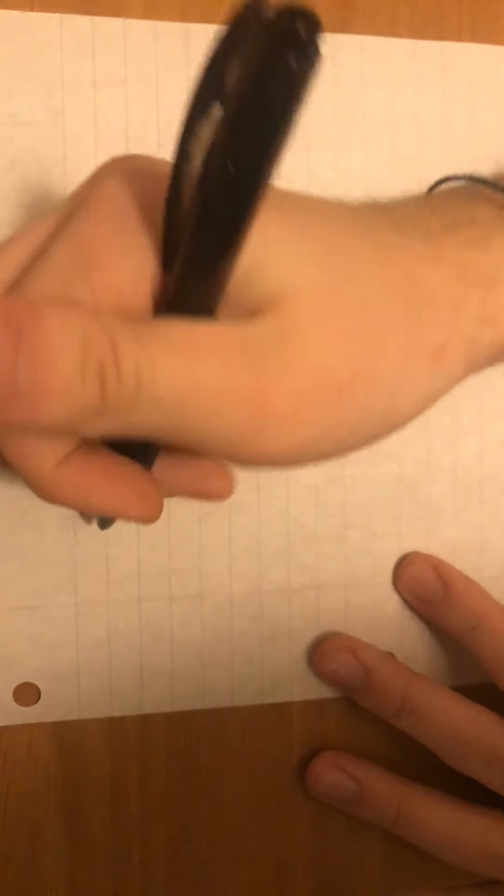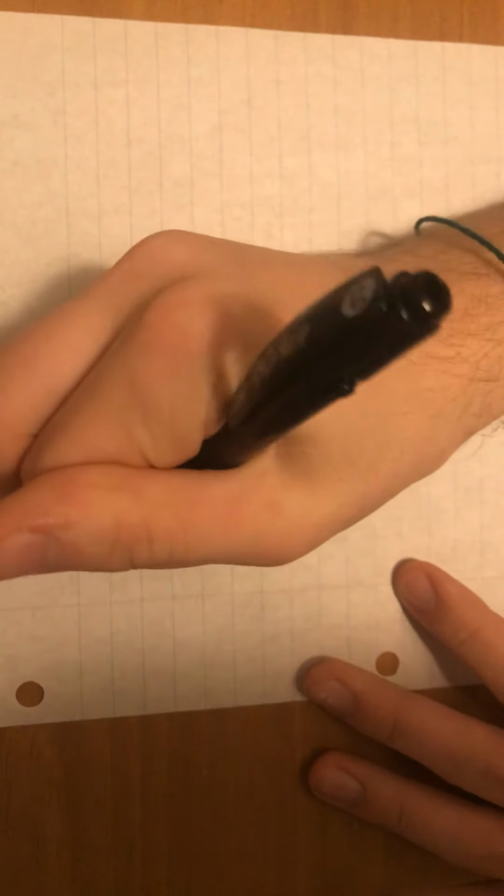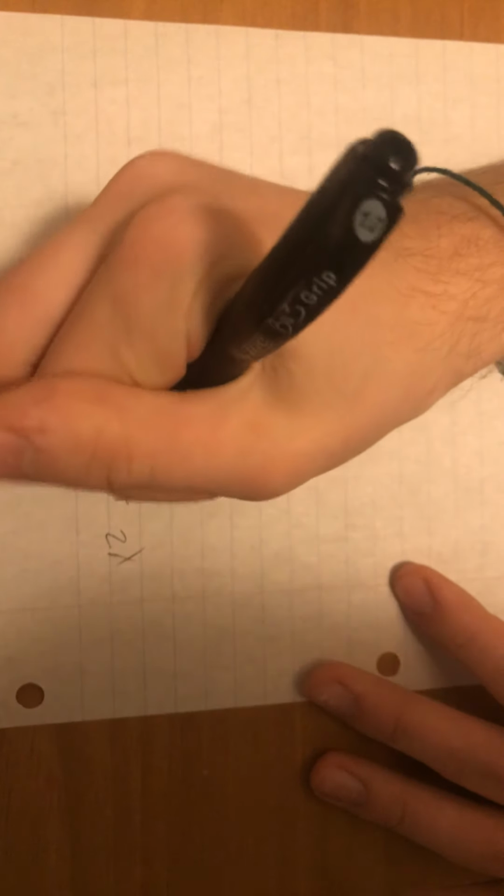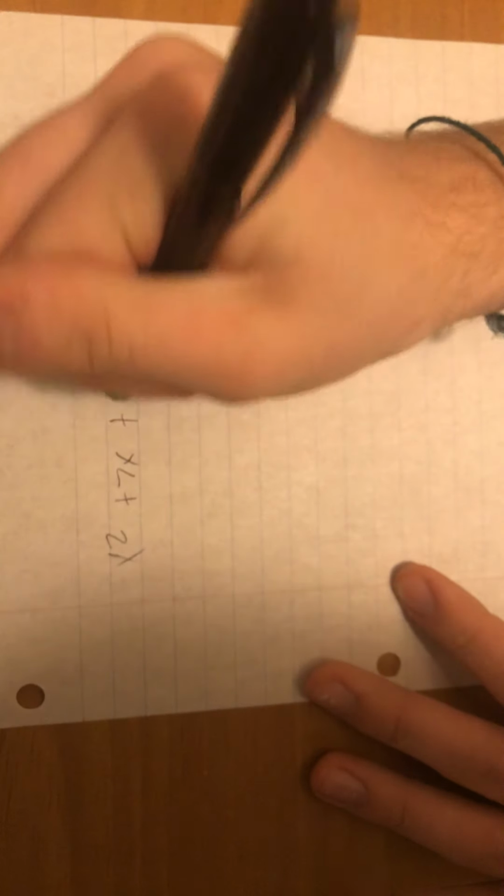Alright, so I'm gonna try and explain factoring to everybody that doesn't understand how to do it. It's really simple, and if you do it this way using factor boxes, it makes it a whole lot easier. So for the first problem, we're gonna do x squared plus 7x plus 6.